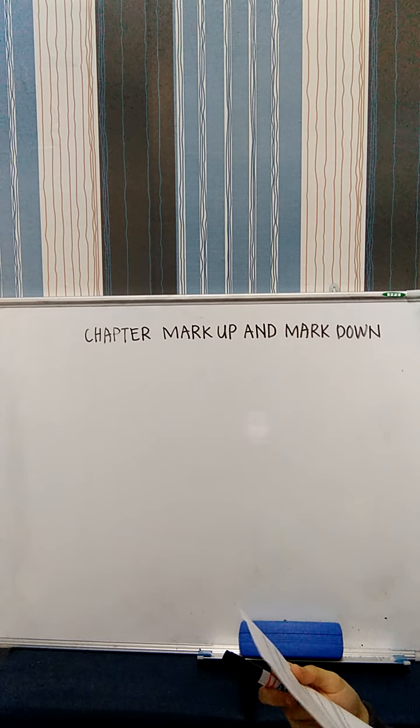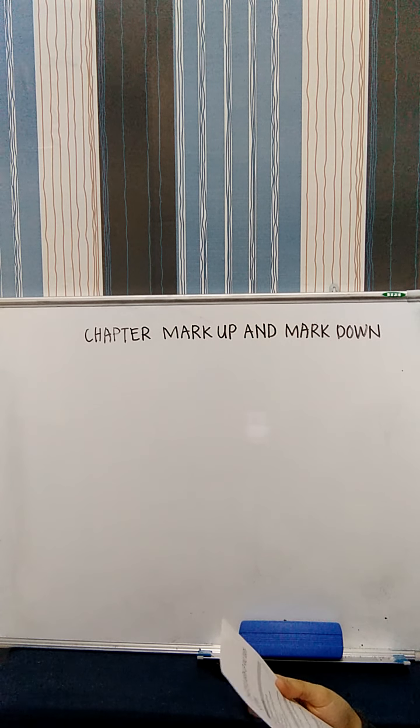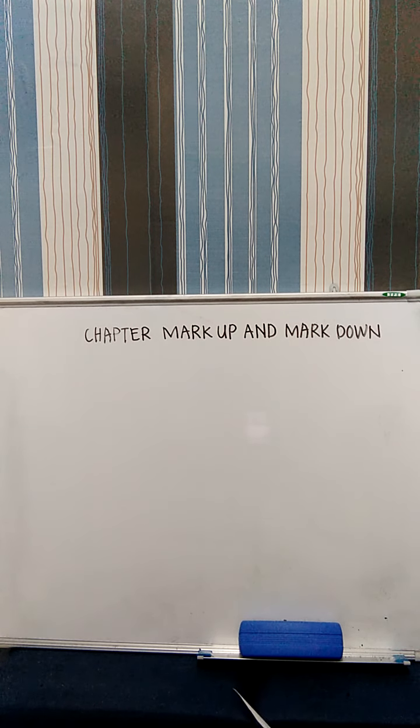Okay class, today we continue to chapter markup and markdown. At the end of this chapter, you should be able to explain the retail price, cost price, markup and markdown. And then you can compute markup percent, compute markdown percent, and compute gross profit, operating expenses, net profit and break even price.